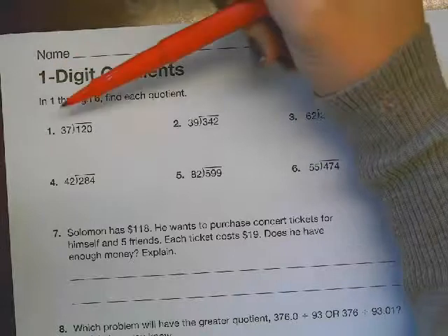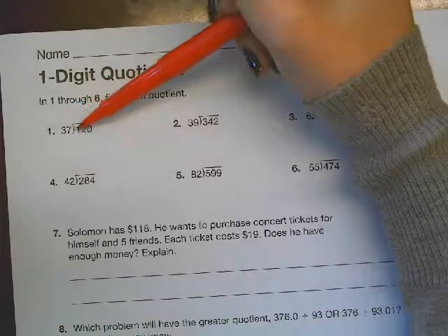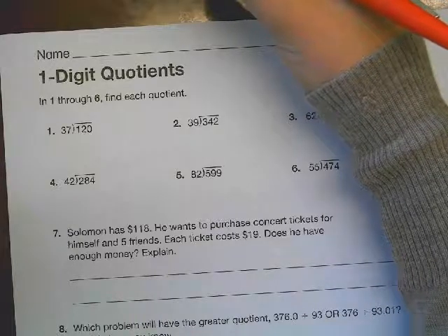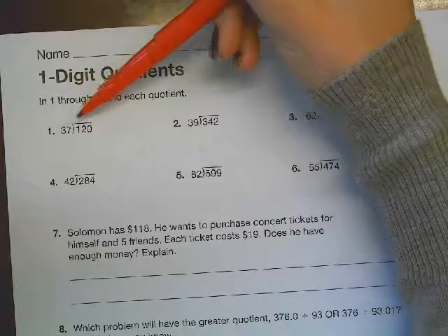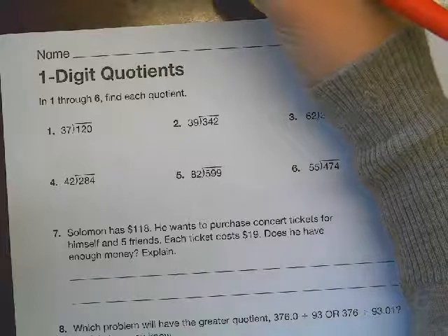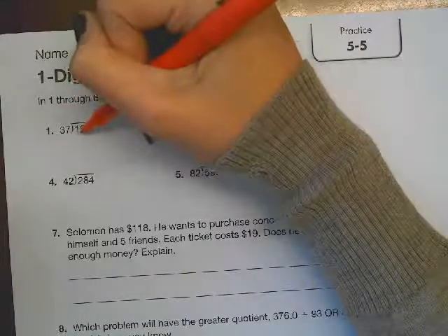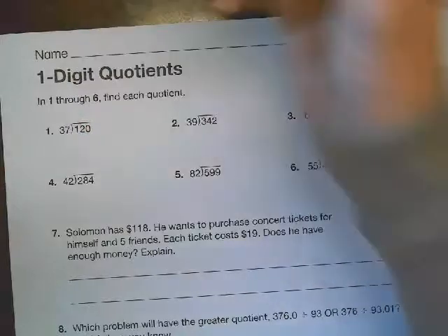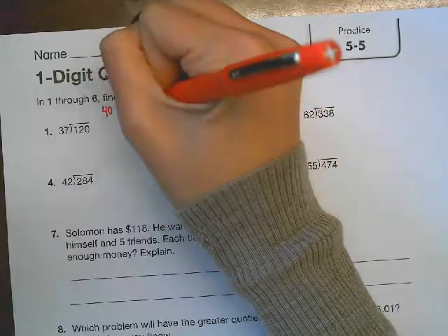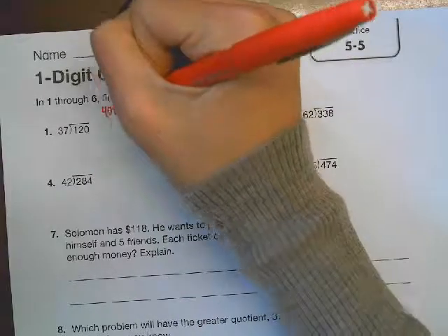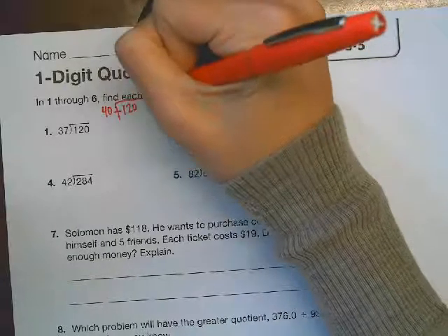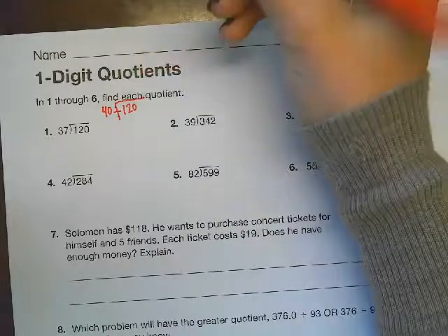All right, so we're going to take the number 37 and the number 120 and change them to compatible numbers to help us figure out how many times 37 goes into 120. So what is 37 close to? That might have something to do with this 12 right here. I know that 37 is pretty close to 40, and I'm going to leave 120 the same because they are compatible numbers with each other. 40 and 120 are compatible numbers.